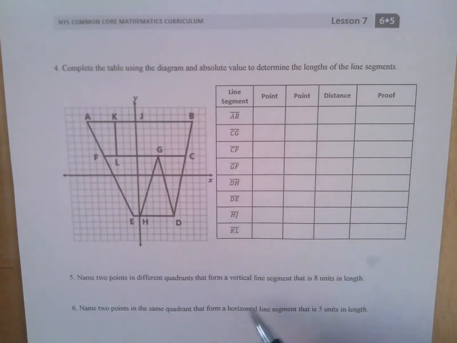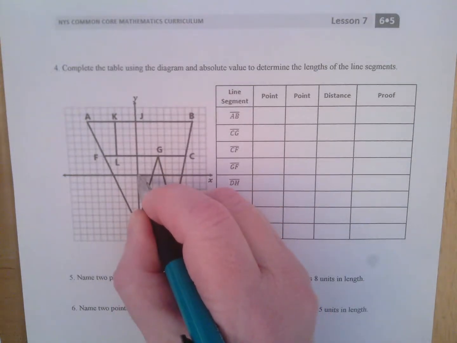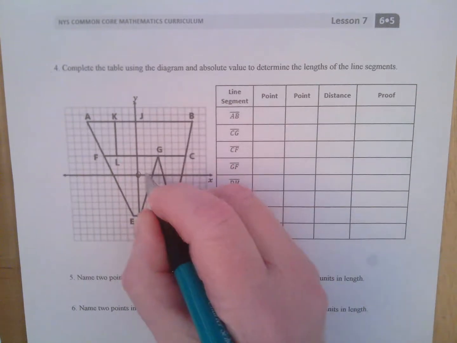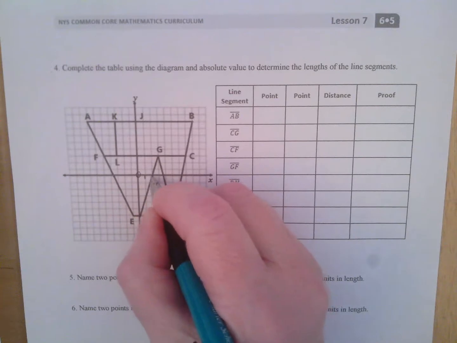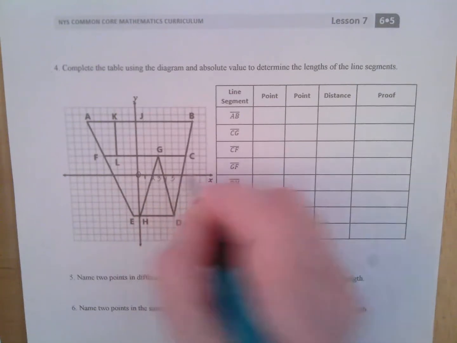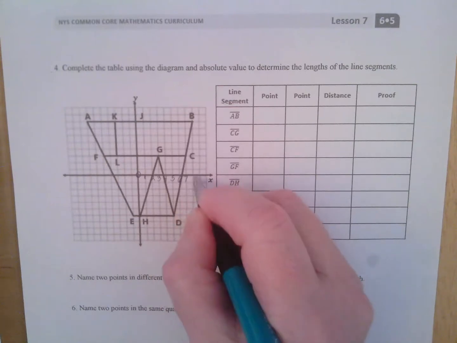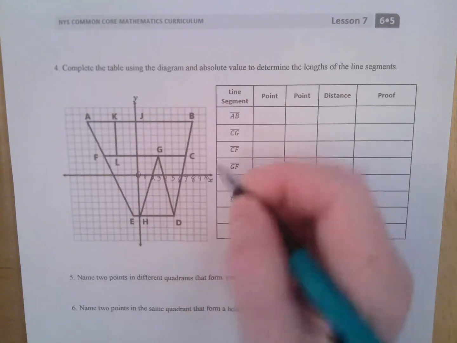So the first thing that I'm going to do is number my coordinate plane. I'm going to start in the center, and the center is always 0, 0. Next to it, when we move to the right, they're positive. So this would be 1, 2, 3, 4, 5, 6, 7, 8, 9, and 10.